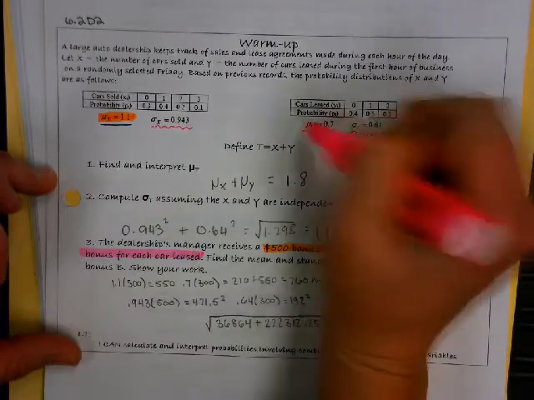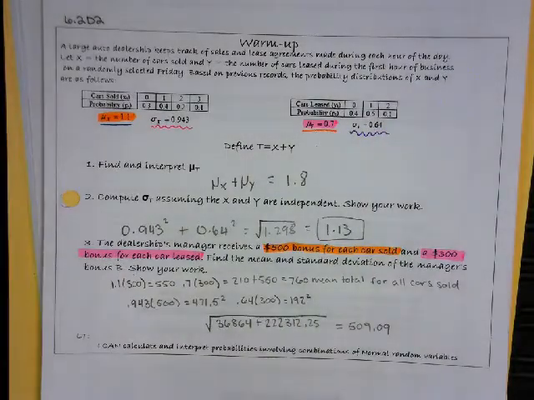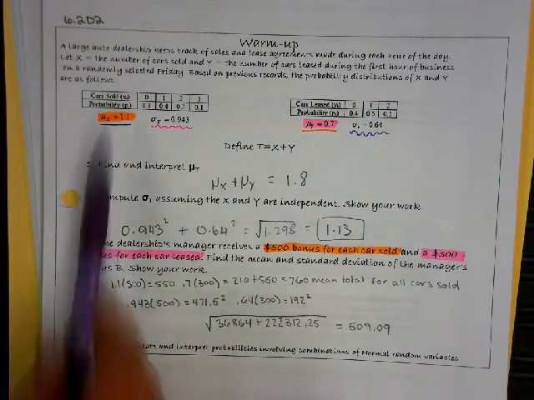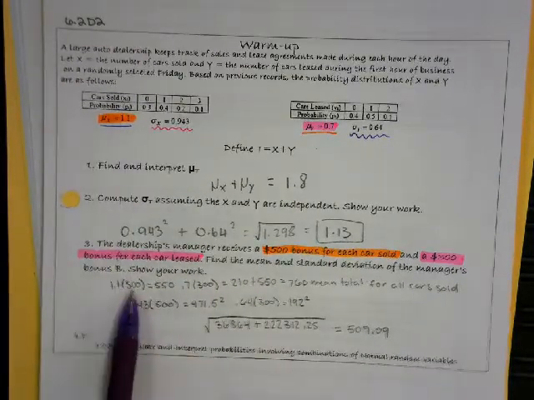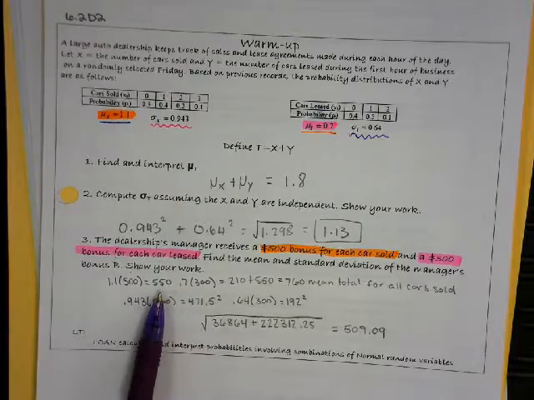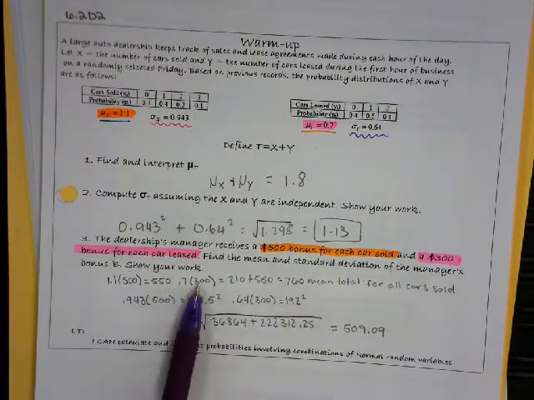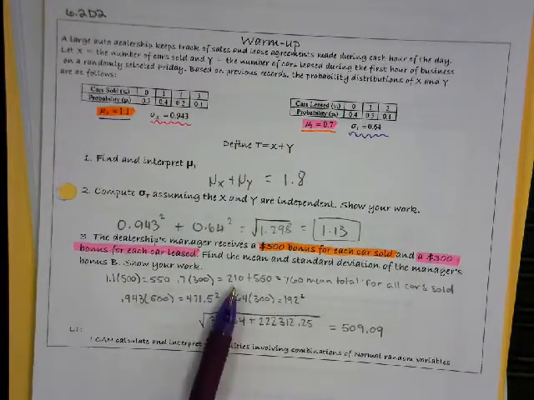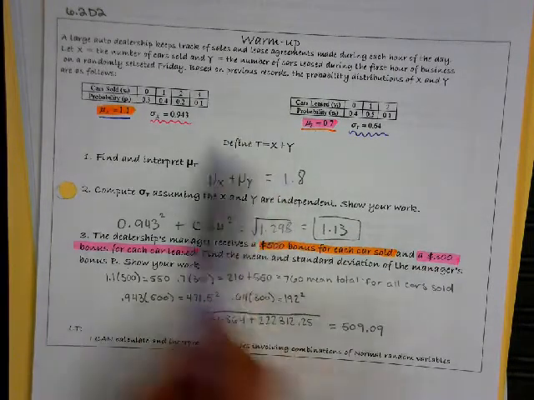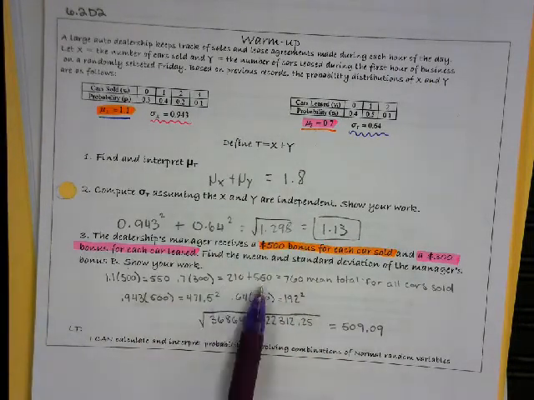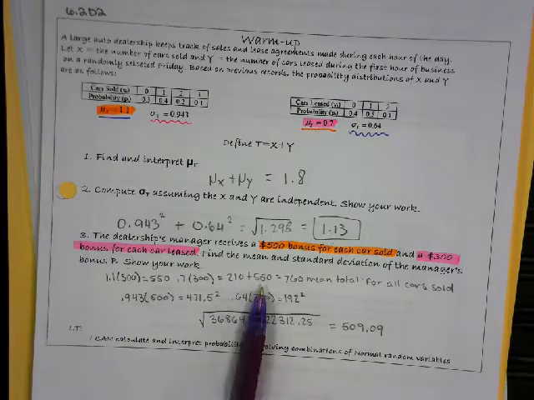So she took the mean number of cars leased, multiplied it by 300. So cars sold times the 500 bonus is 550. Cars leased times the 300 bonus is 210. And then because we're adding the two together, she just added the new means together to get 760.